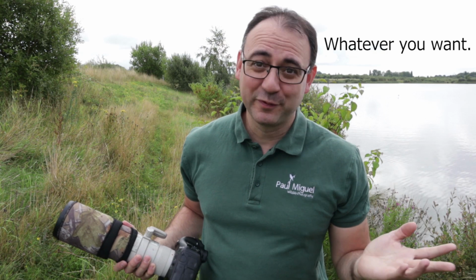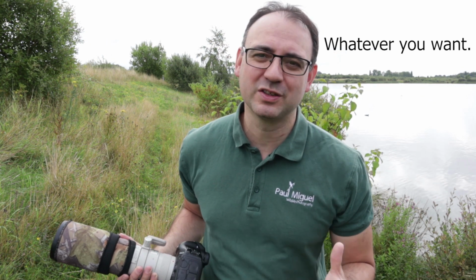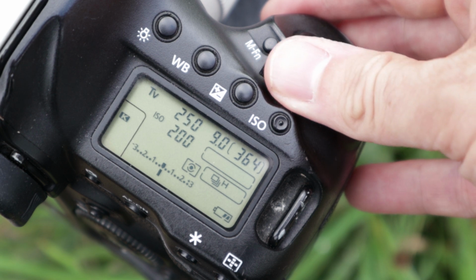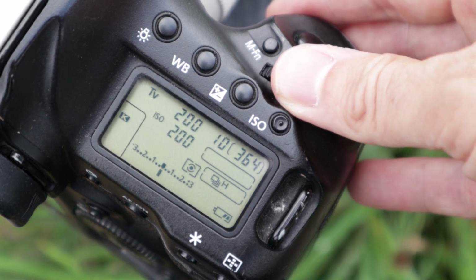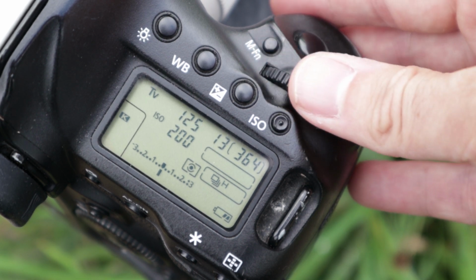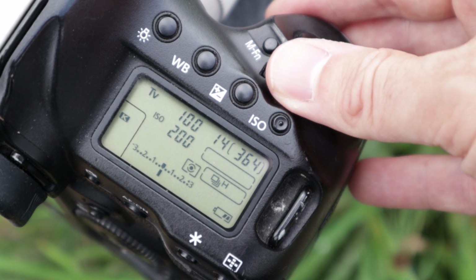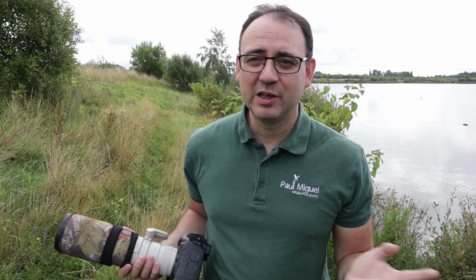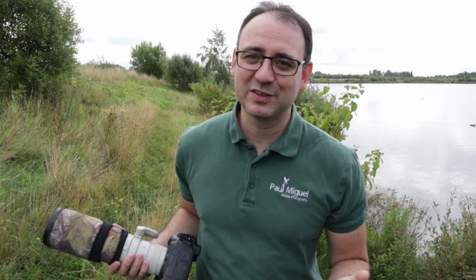Now, what shutter speed should you use? Well, this is the fun bit really. This is where it gets creative. It's your image and it's how you want it to look. As a bit of advice, try going down to at least 1/200th, maybe between 1/200th and 1/100th of a second, because then you're going to see some noticeable difference compared to a really fast shutter speed. And beyond that, you can just make it slower and vary the effect and see what you like.